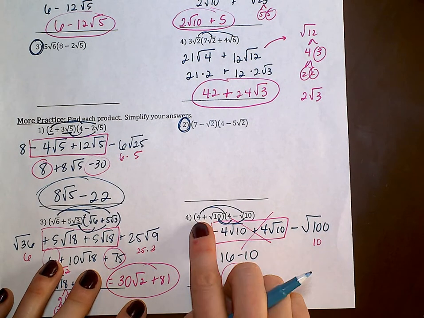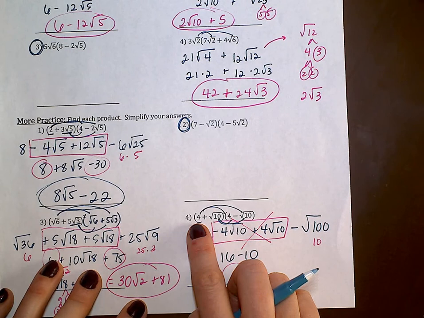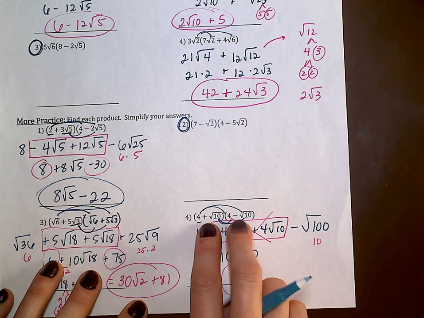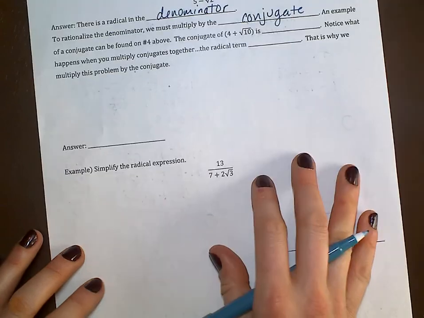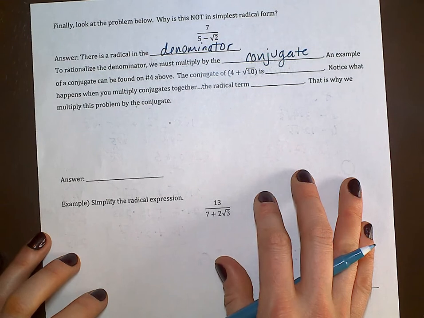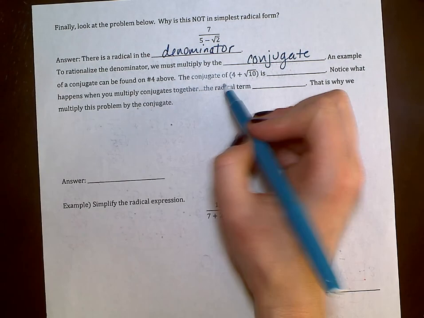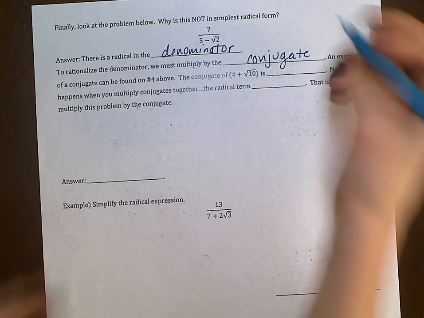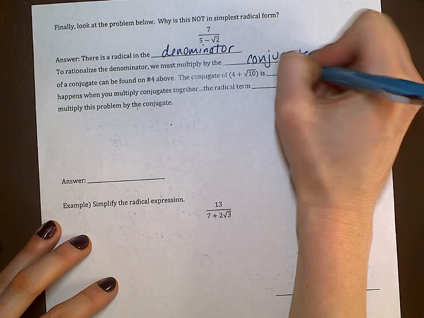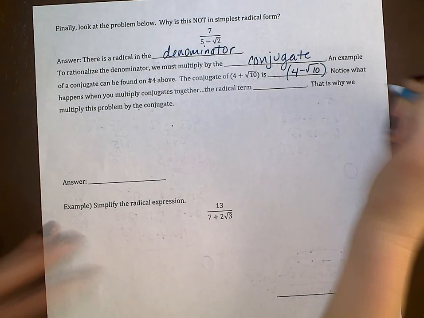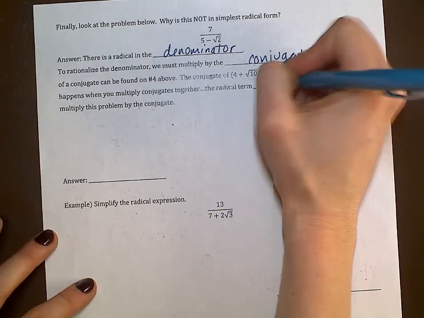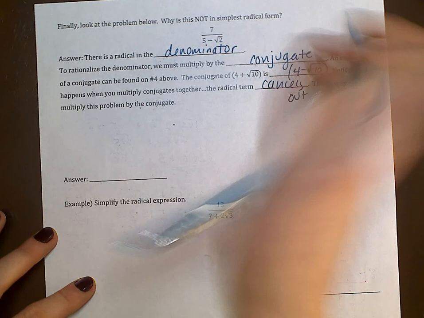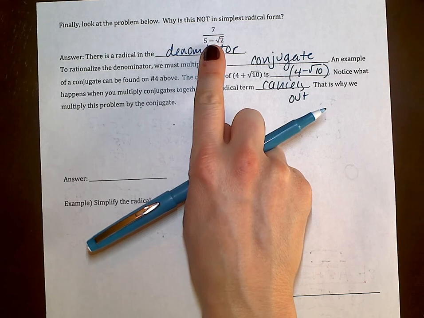So notice what the problem looked like. The conjugate just means the two things are the exact same thing, except one's plus and one's minus. The word thing was very specific of me, I know. So the conjugate of 4 plus radical 10 would just be 4 minus radical 10. Notice what happens when you multiply conjugates together. Okay, I just said this. The radical cancels out, which is exactly what I need to happen here if I'm trying to rationalize.